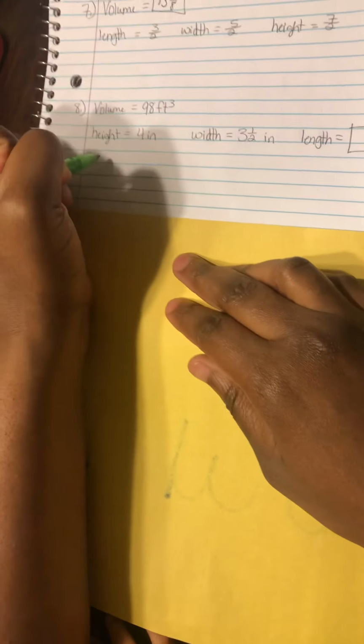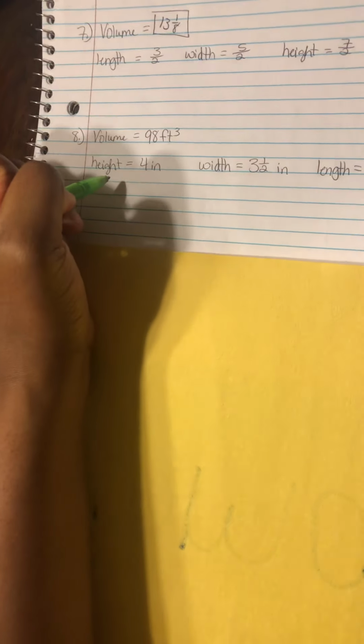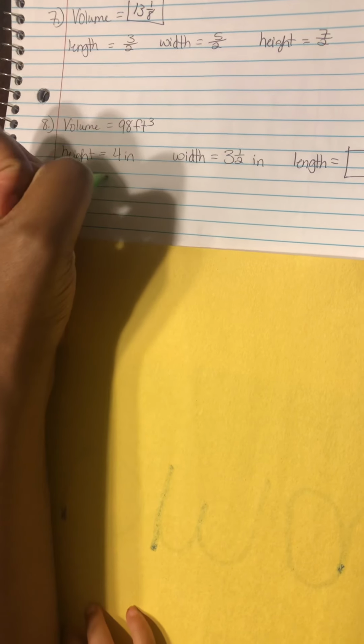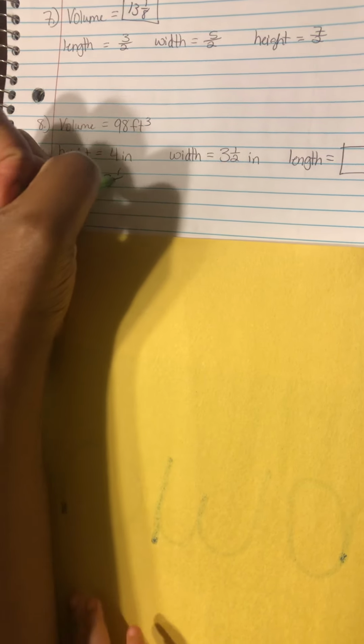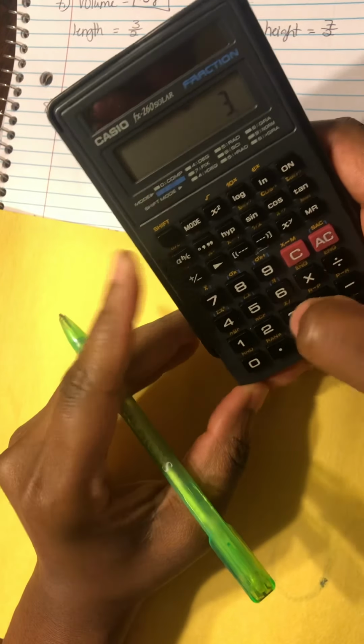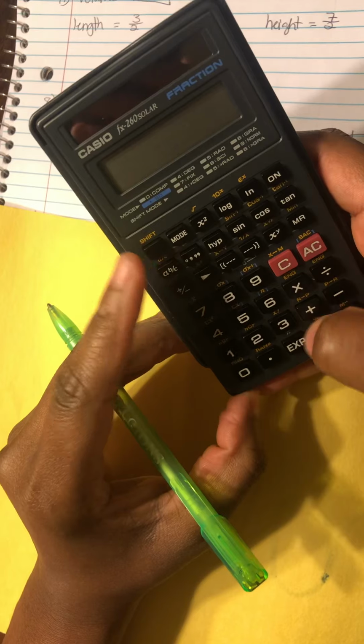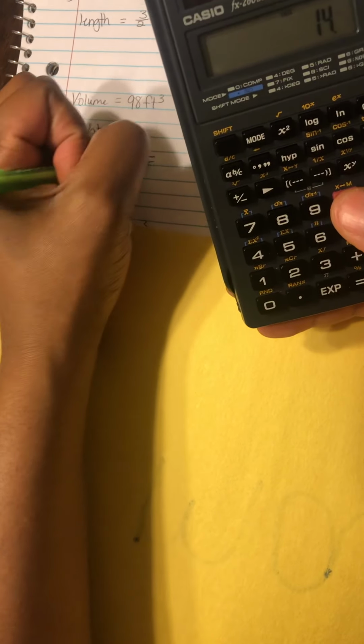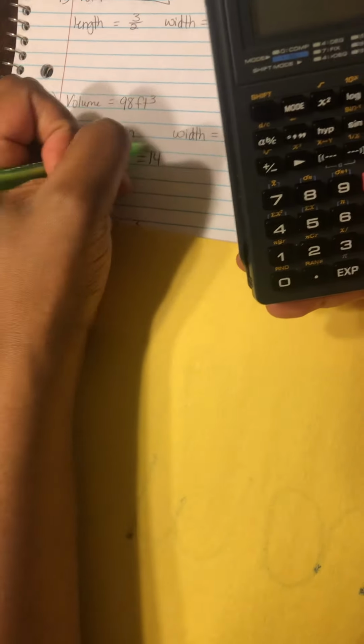What I do have is the height. So I'm going to do 4 times 3.5.